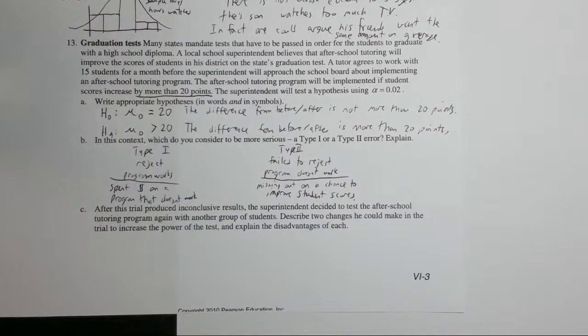But the disadvantage is it could lead to adopting the tutoring program that actually doesn't help. It might. It could. Because if you raise alpha, you raise the chances of making a type 1 error. You could also increase the sample size. By increasing the sample size, basically you're spending more money for something that might even, again, be inconclusive. So you might be wasting more money.